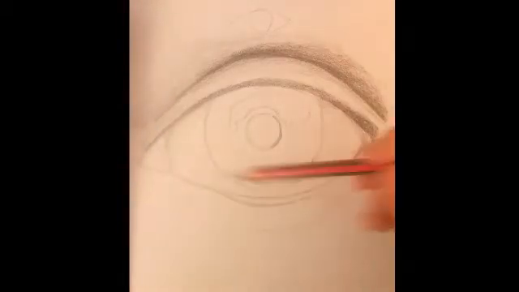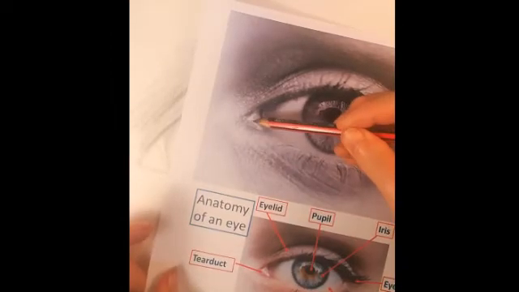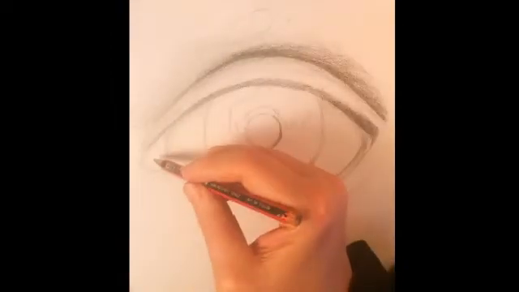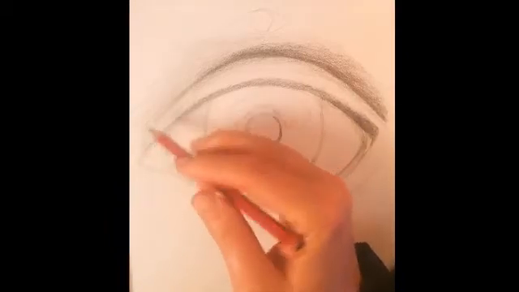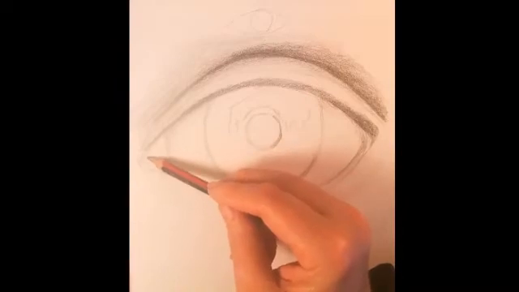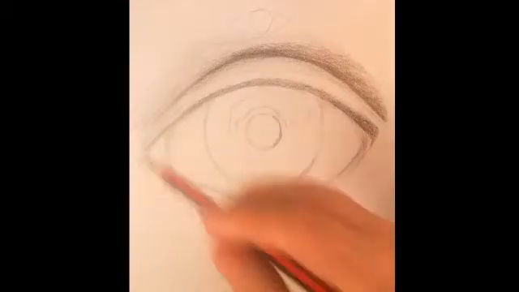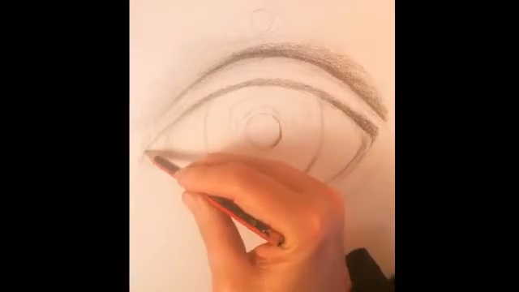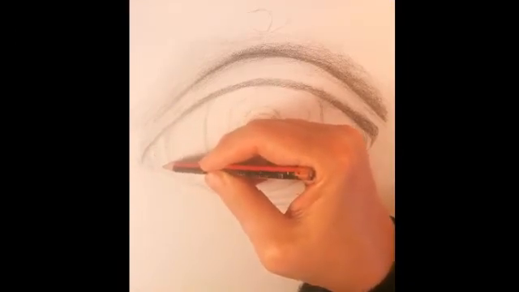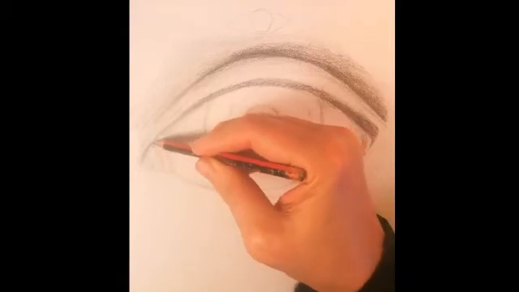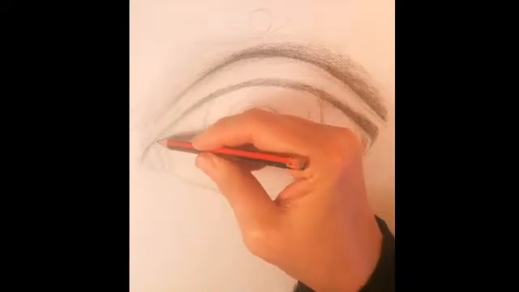Now I'm going to work on this little bit here. There's a highlight here, so I need to make sure that I sketch in very lightly that little shape. It doesn't need to be perfect. Then I shade in around that, but leave that bit white because that will help it look shiny. Add a little bit more detail in here using the point. Remember, layer your tone rather than just pressing hard because you've got a bit more control when you do that.